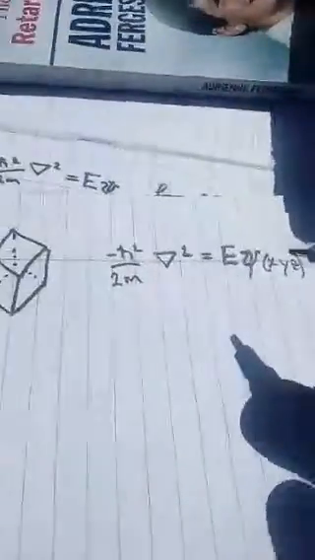Now let's expand this. That's minus h bar squared over 2m, outside of d²/dx² plus d²/dy² plus d²/dz², equals E times the 3D wave ψ(x, y, z).